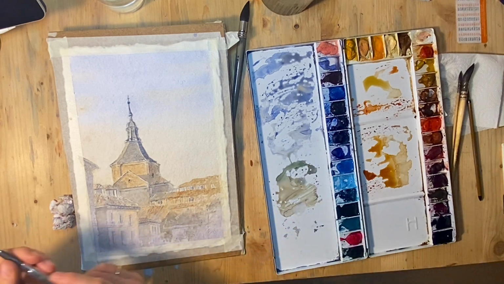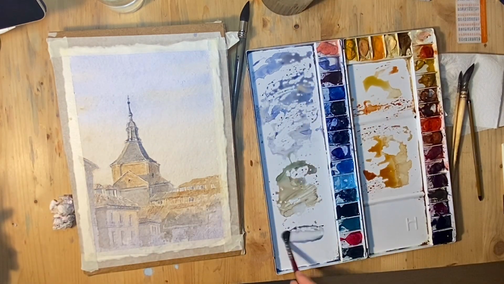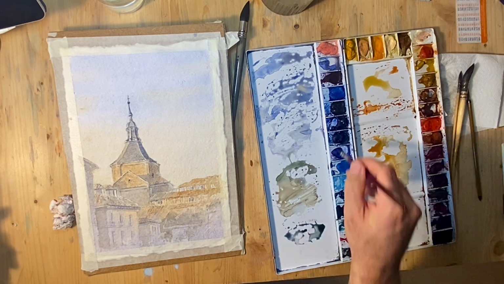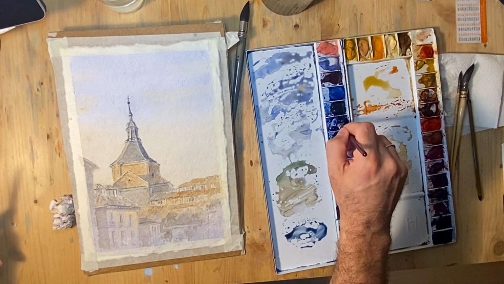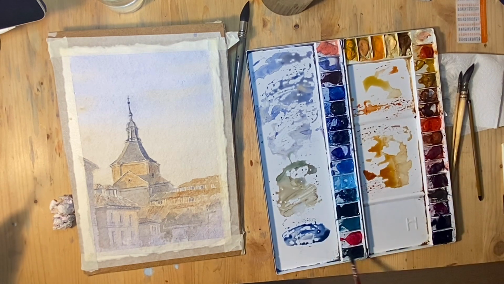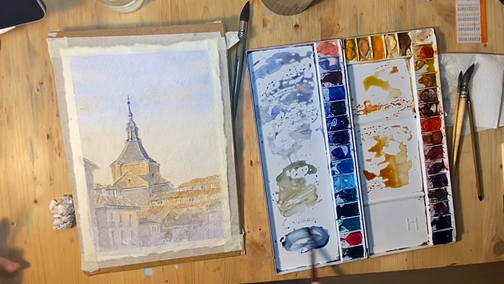Now, in this part of the city, there are also many trees, and when you're looking at this view, it's normal to have a tree on top of you. So I'm creating a mixture with ultra blue and the perylene green, and I'm gonna draw a tree in front of the building.